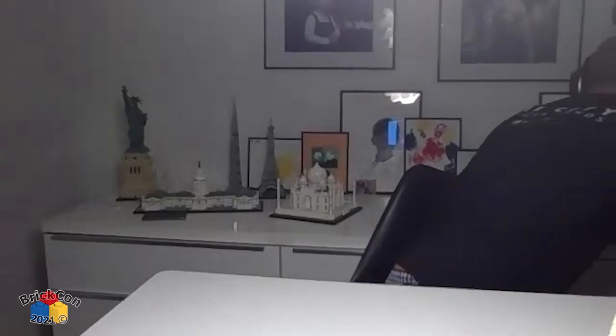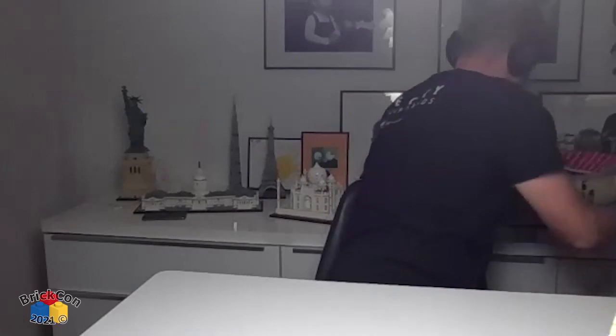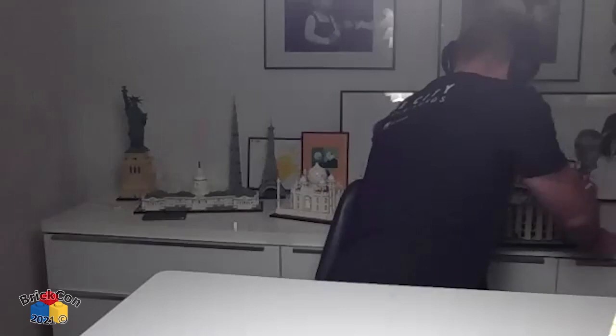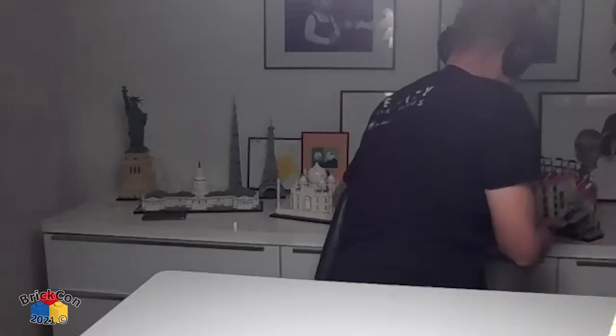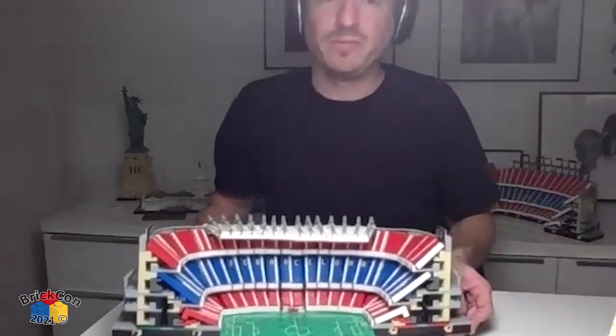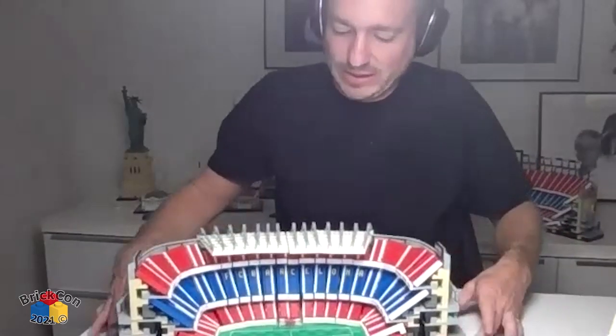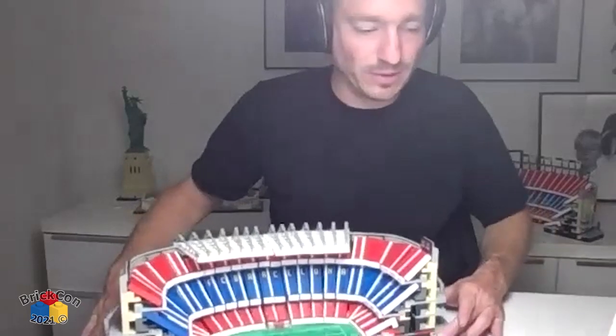Then we'll fast forward a few centuries to another arena, and that is the Camp Nou. Well, the main design difference that you can see from the Camp Nou compared to the Colosseum is the base.